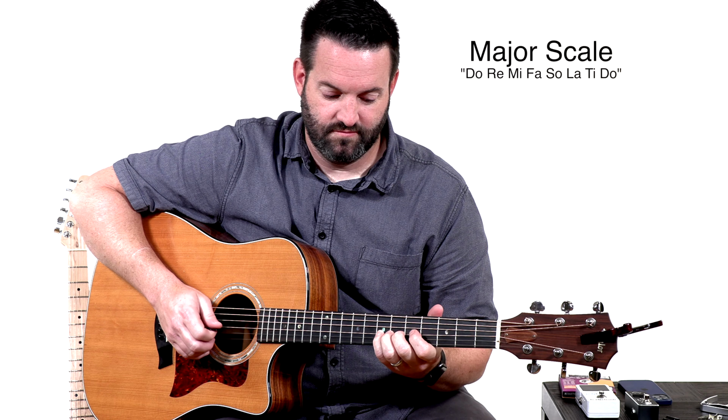First, let's understand what scales are. They're simply a set of notes that create a certain sound. Most songs are written by using notes from the scale and then occasionally breaking away from the scale to create an interesting effect. The most famous of all these scales is the major scale, and you have heard it before. It's the song Do Re Mi from The Sound of Music. Do Re Mi Fa Sol La Ti Do.